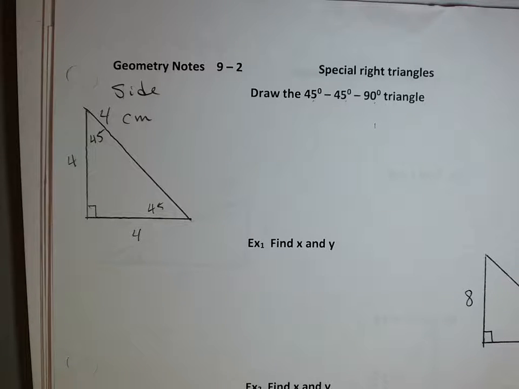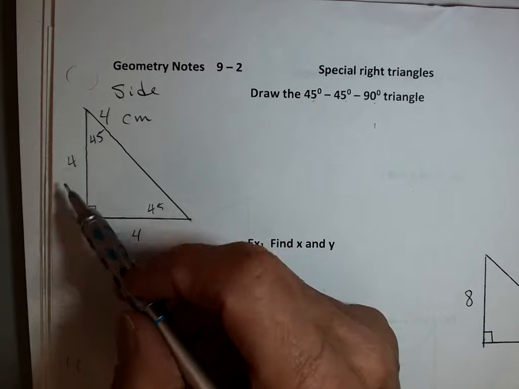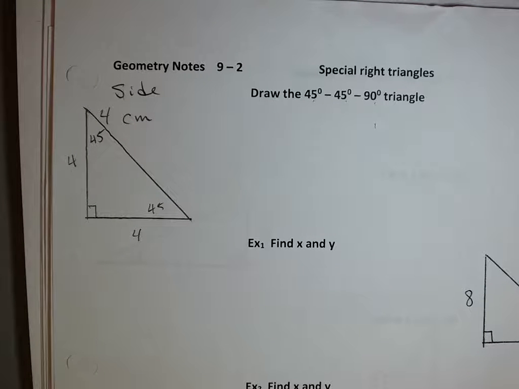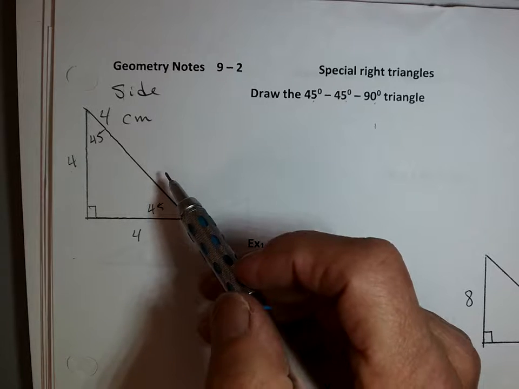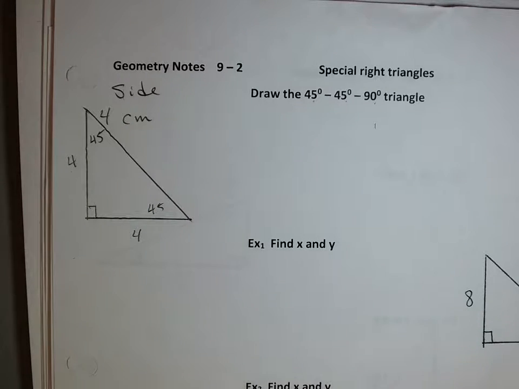All right, so what I know about this triangle is because it's a 45, 45, it's half a square, right? So I know these two sides have to be equal. I just took a square, cut it right down its diagonal, and got the two equal sides. Now the third side, the hypotenuse, I'm not sure what that is, but I could do the Pythagorean theorem.